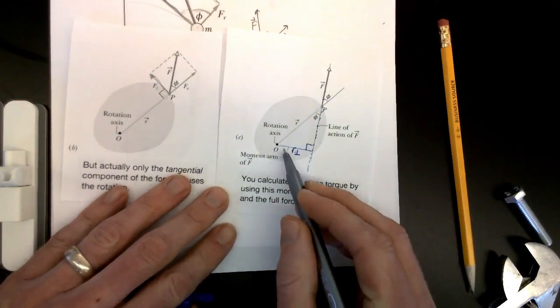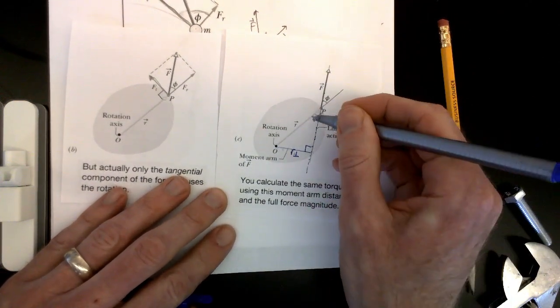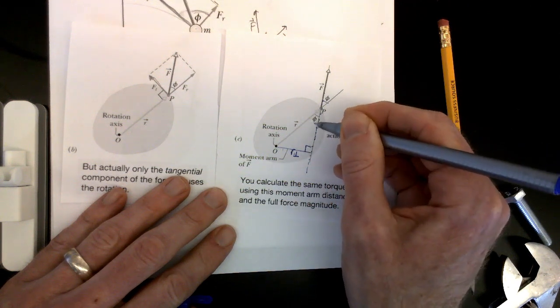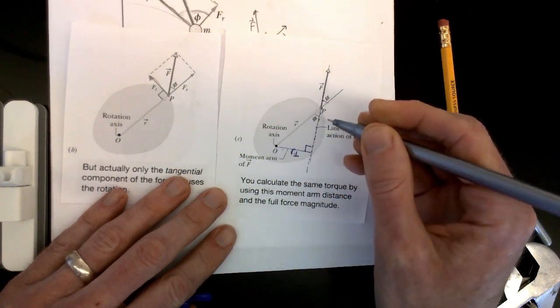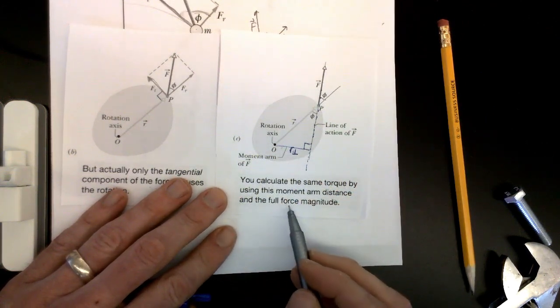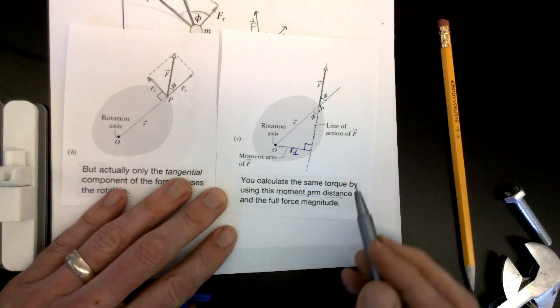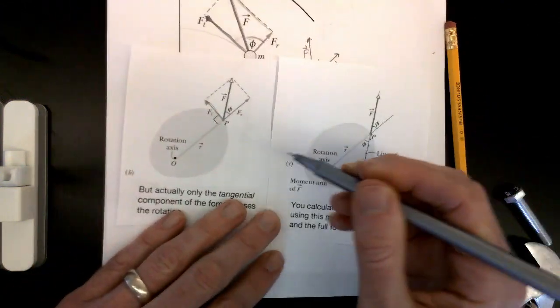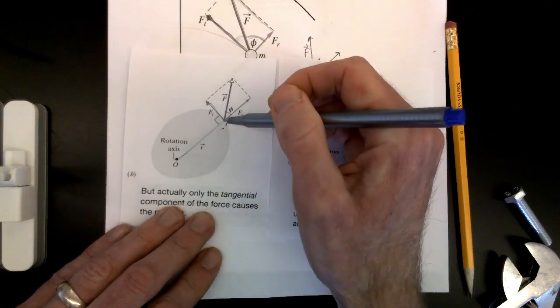So that's like the perpendicular component of the radius, and that angle is the same as that angle. So this is also R times the sine of this angle. So you can call this what's called the moment arm distance. So this times the force will give you the same thing as this times this force.